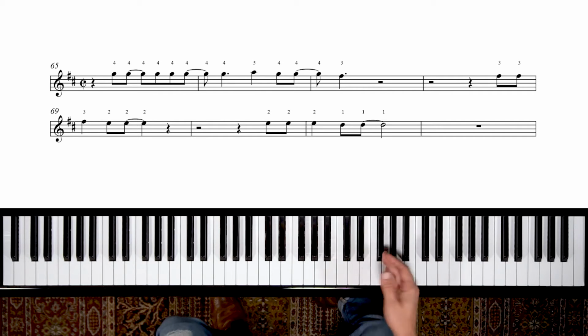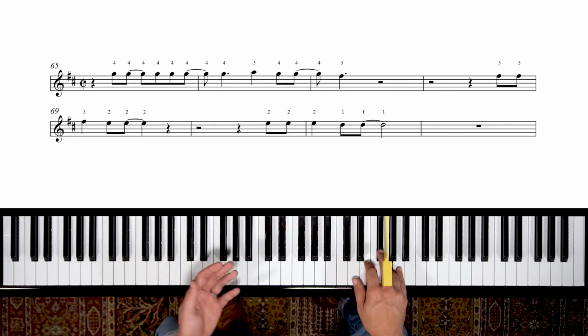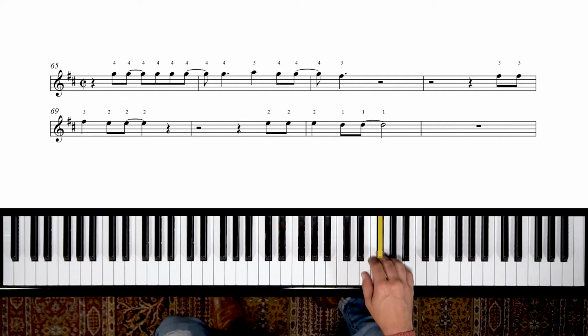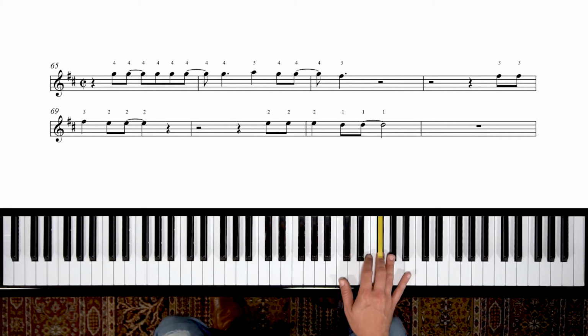Now we're going to start with our 4th finger on G. 5 on A. G, finally ending on, it looks like an F, but again, don't forget F sharp automatically. There's our first vocal phrase right there, right? At the Hotel California. Okay, so there's the melody notes that we assign those lyrics to.